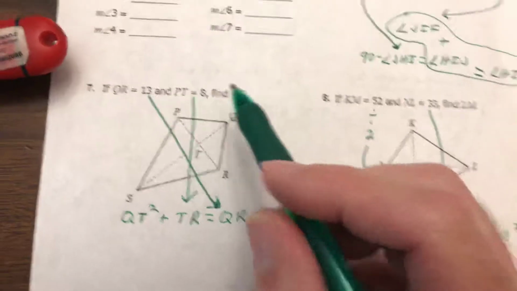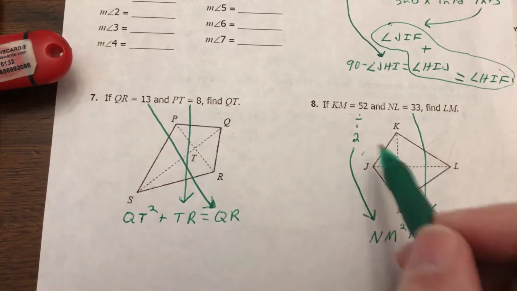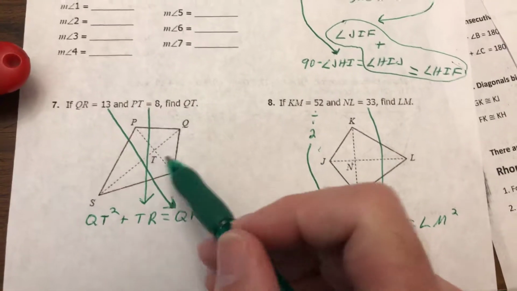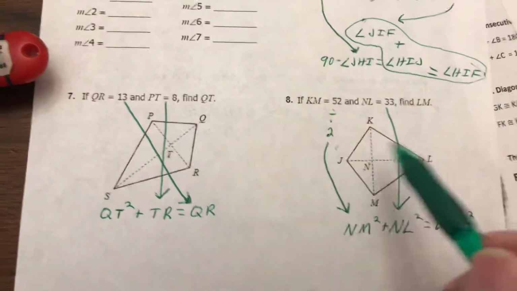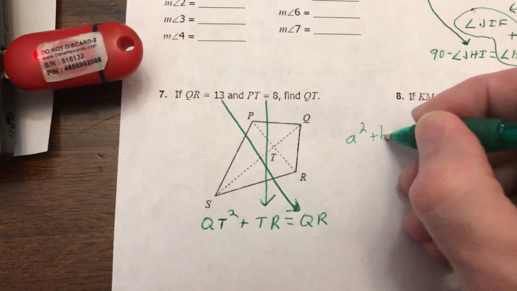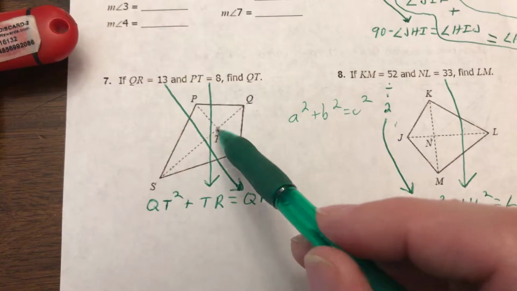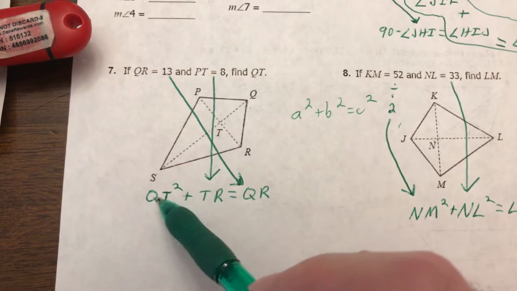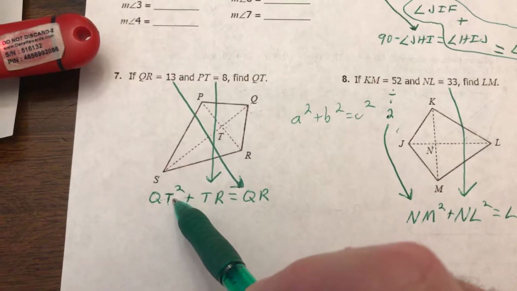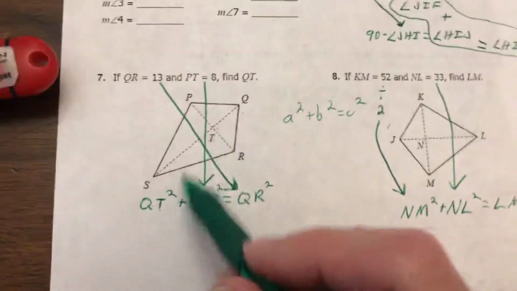All right. So last 2, for 7. It's asking us to find QT. Both of these problems are going to be Pythagorean theorem problems. With kite, it's usually going to involve the Pythagorean theorem, so a squared plus b squared equals c squared, which I'm going to write right here. What's going to happen is it's asking us to find QT, so we're going to have QT right there as A. This actually should say squared.